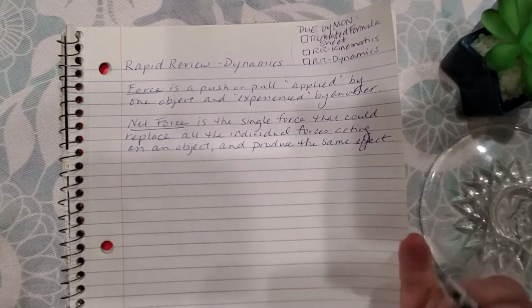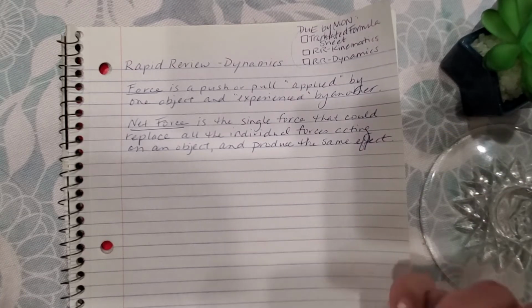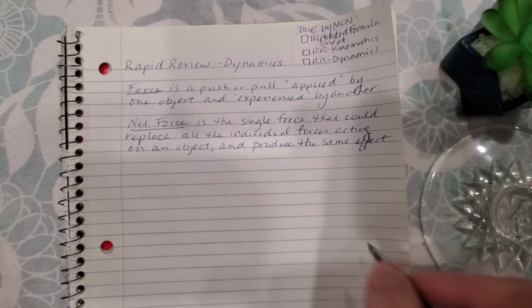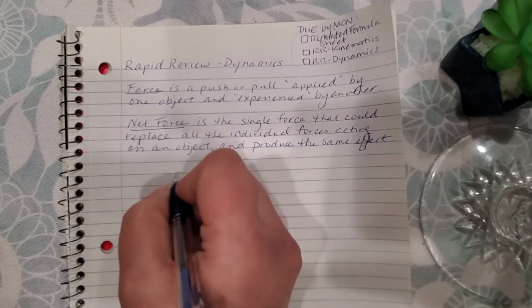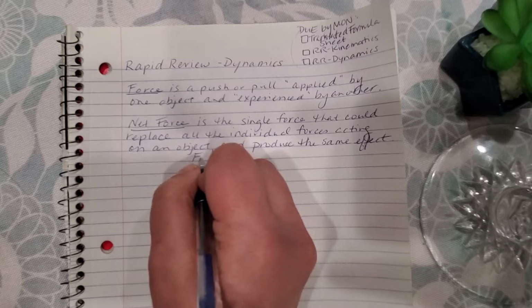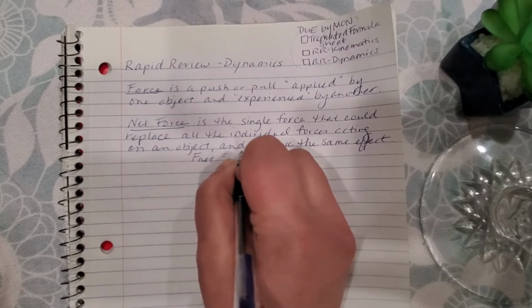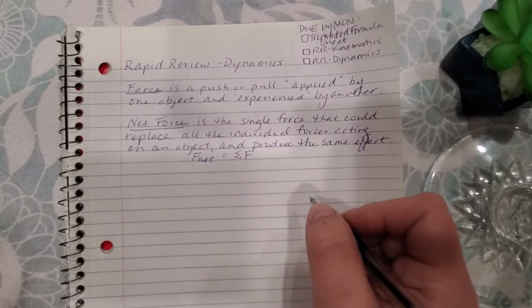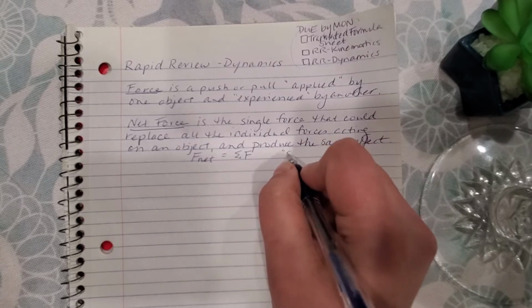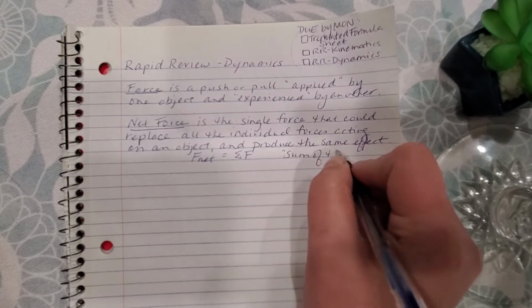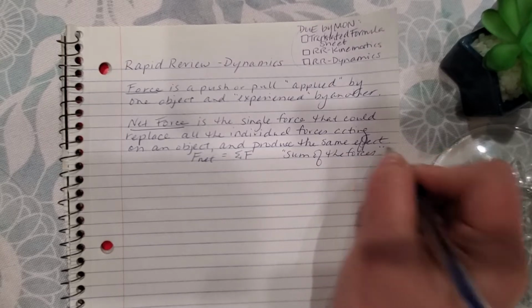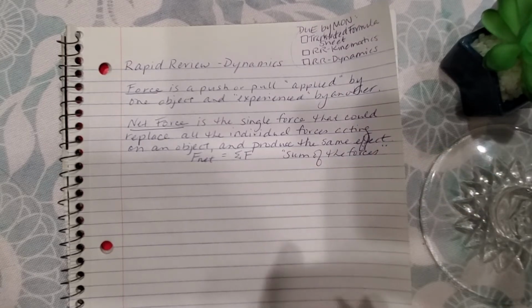We say that forces add up. As you know, I don't say cancel out. I think the words add up are sufficient. Let's say that F net, that's net force, is the sum of all the individual forces. Or we say things like sum of the forces. And we use that later, especially with Atwood machines and various pulley systems.